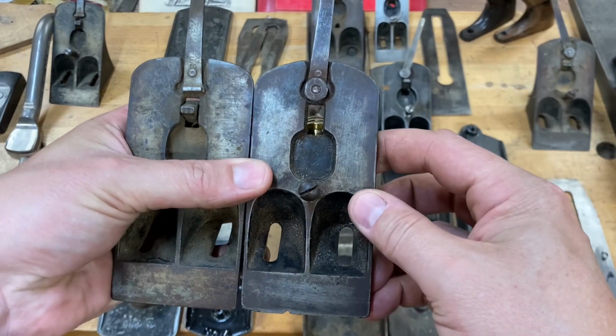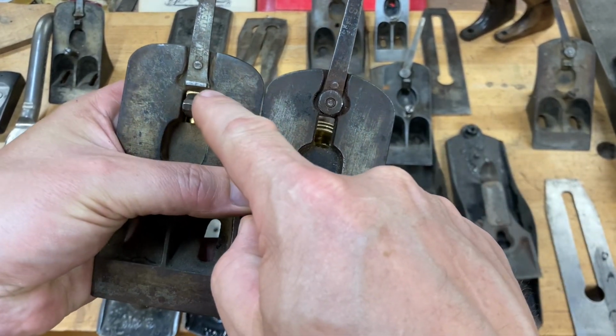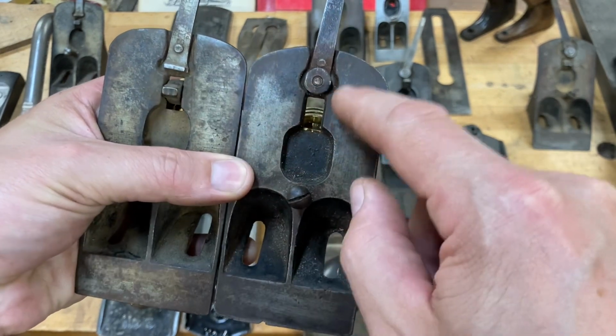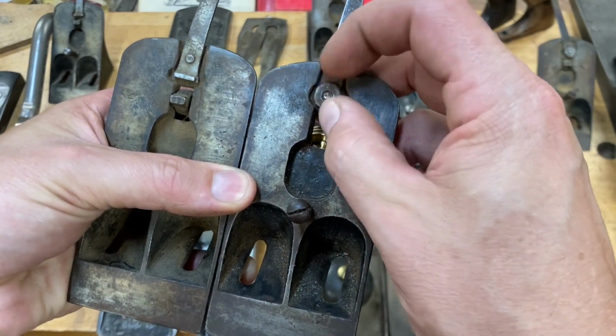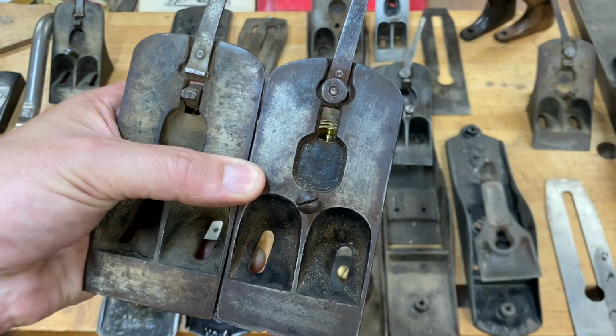And as you can see, the major change from the type 5 to the type 6 is going from that little tab that would engage the slot on the iron over to the disc or the wheel here that actually engages your iron. So that's a big change from type 5 to type 6.